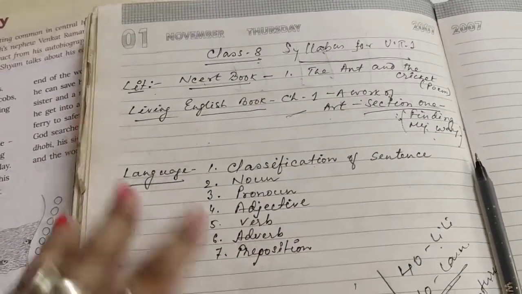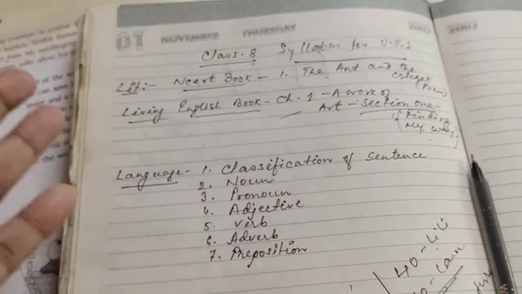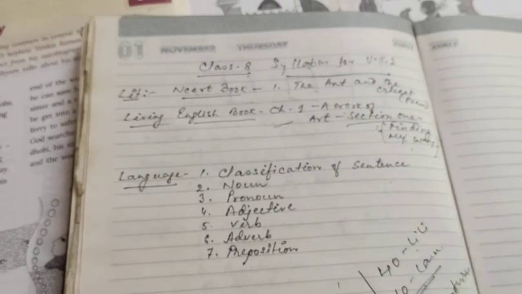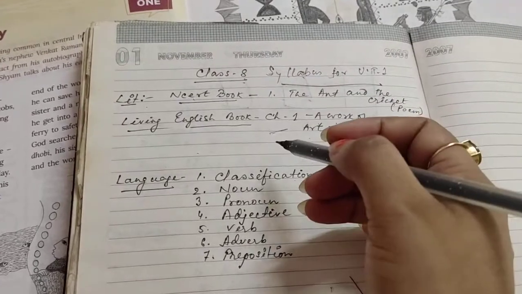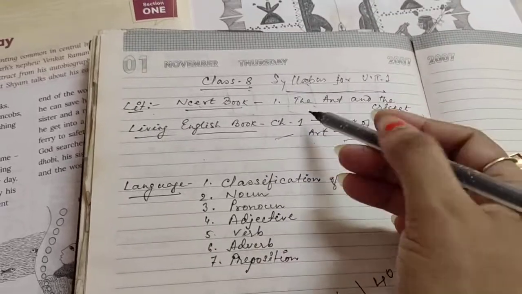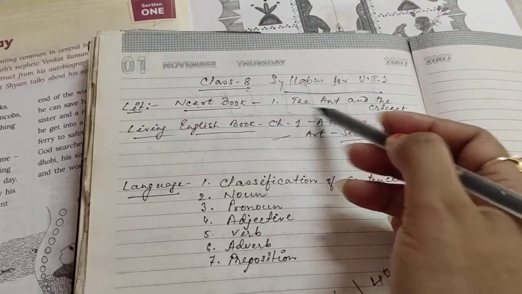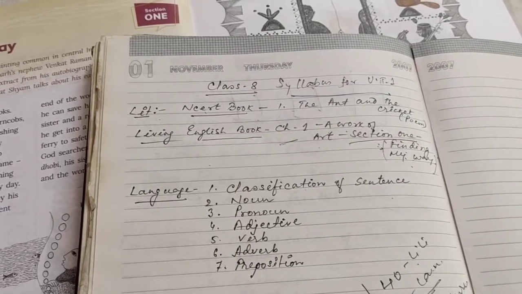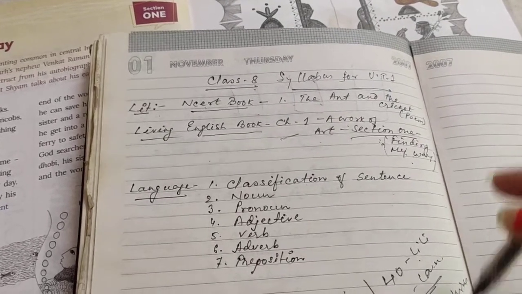I just want to tell you about the chapters today. It is a revision class, so I want to give you just a reminder about the chapters. I hope you remember The Ant and the Cricket. I hope you remember this poem. You have already given the exam on this chapter, that is, on this poem.